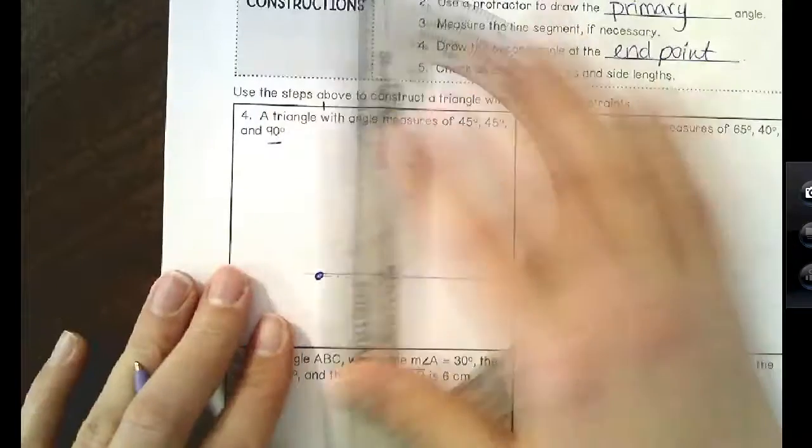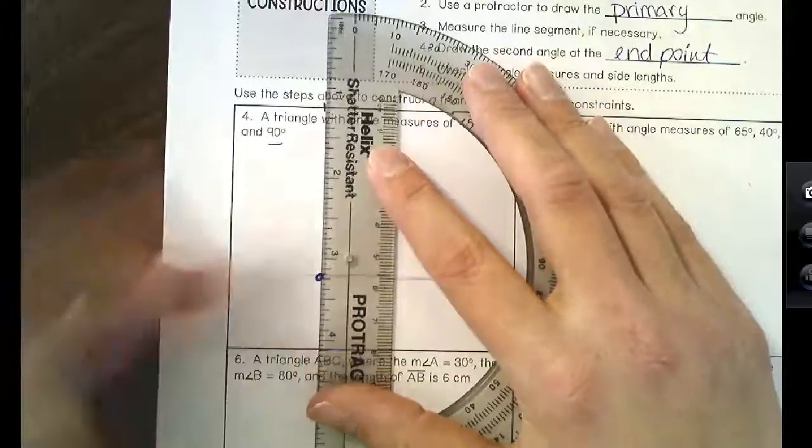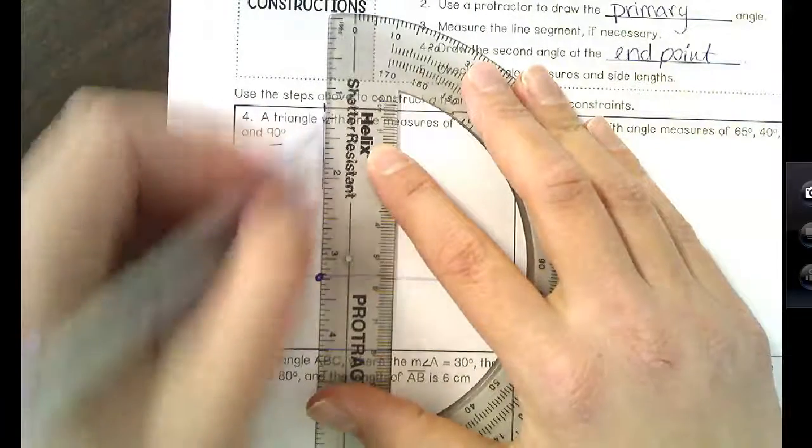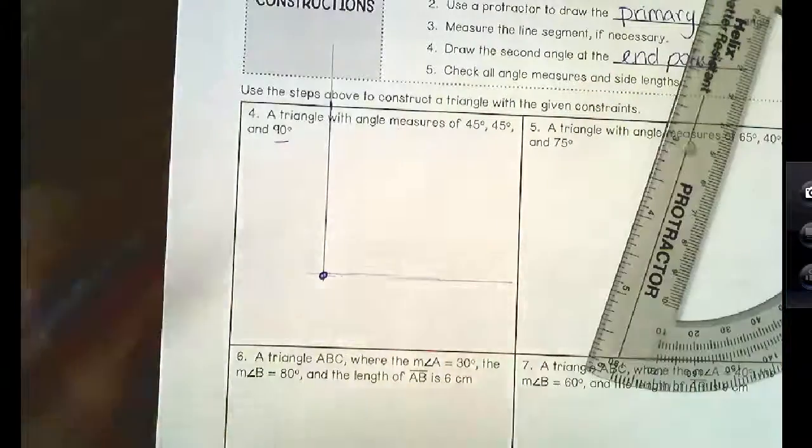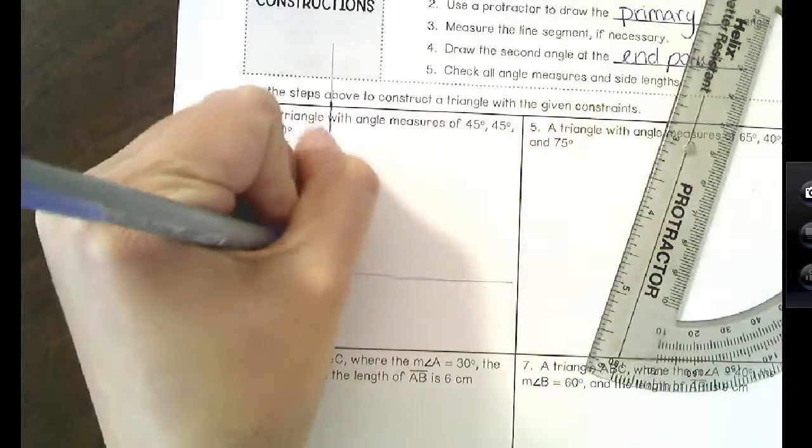And I'm going to go ahead and connect those 2 points. I'm going to make this kind of a faint line because I don't necessarily know how long this line needs to be. And I'm going to label that as my 90-degree angle.